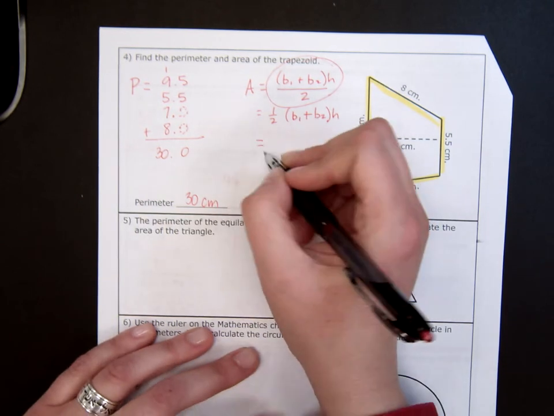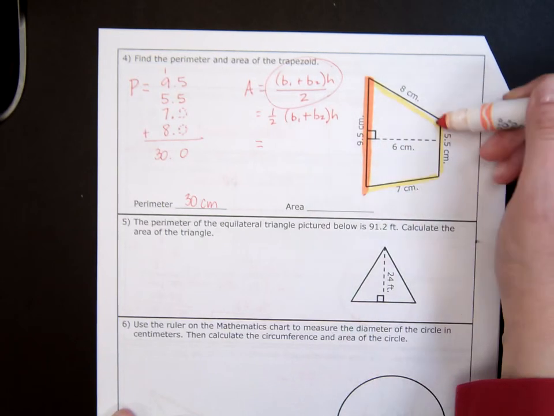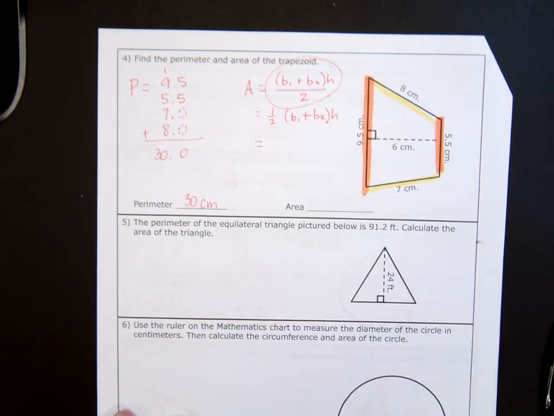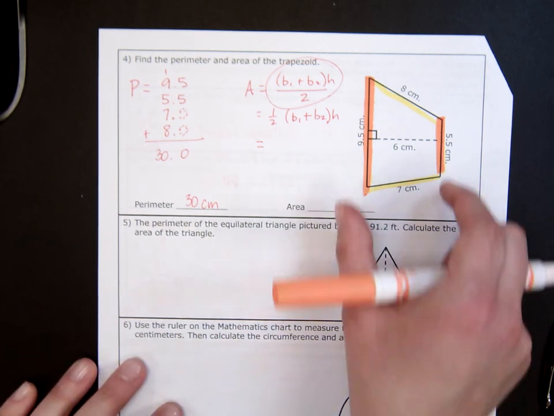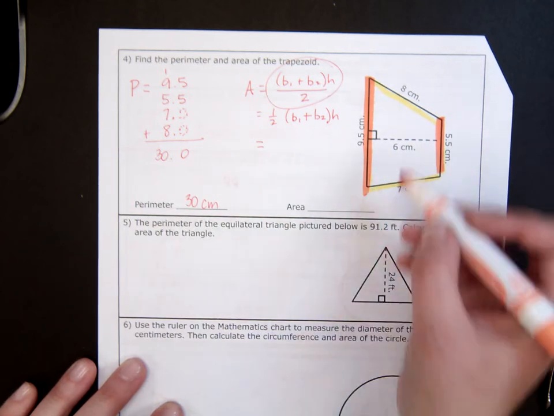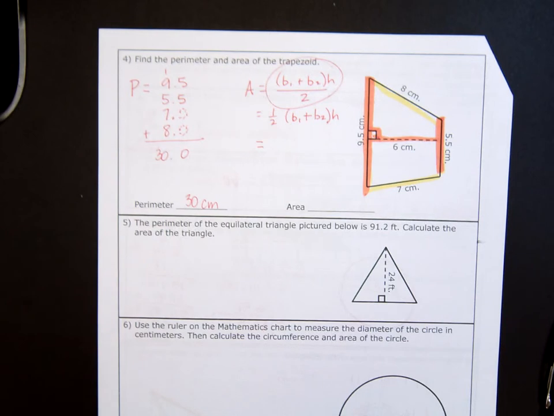So first we've got to identify our bases. Your bases are always your parallel sides. Here are our bases. See how base doesn't always mean bottom? Because the base could be on the sides as well. But as long as it's the parallel sides, and then here is our height because it forms this 90-degree angle.